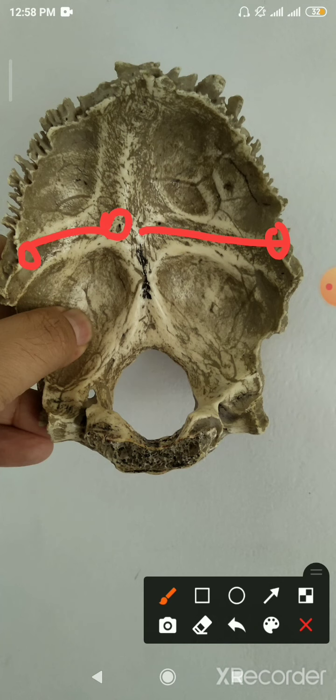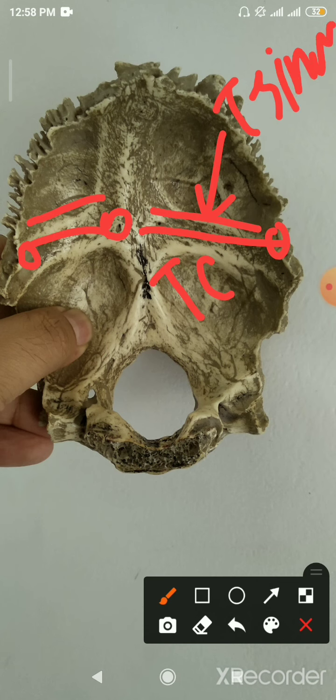This is known as the transverse sulcus, and it lodges the transverse sinuses, dural venous sinuses, and the margin of the sulci gives attachment to a dural fold that is known as tentorium cerebelli. So here we will find the transverse sinuses, and the margins or lip of this sulcus provide attachment to the tentorium cerebelli.